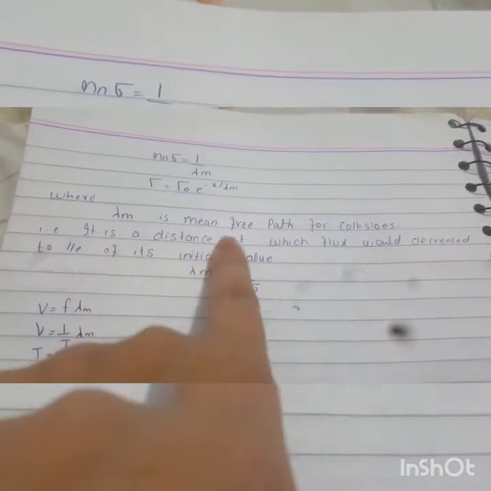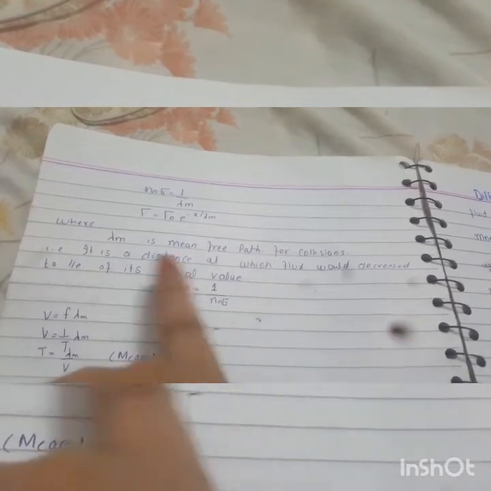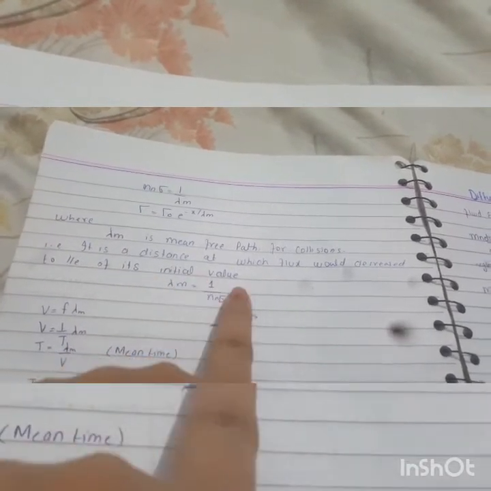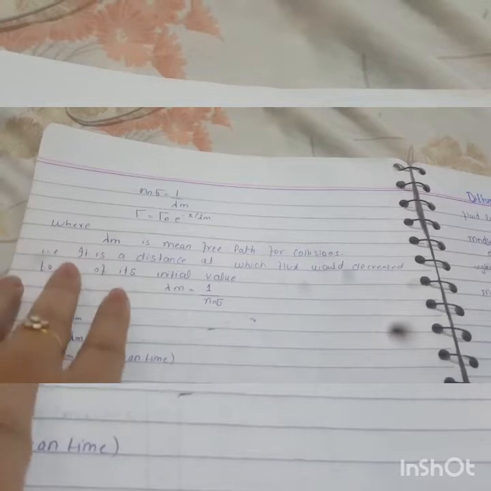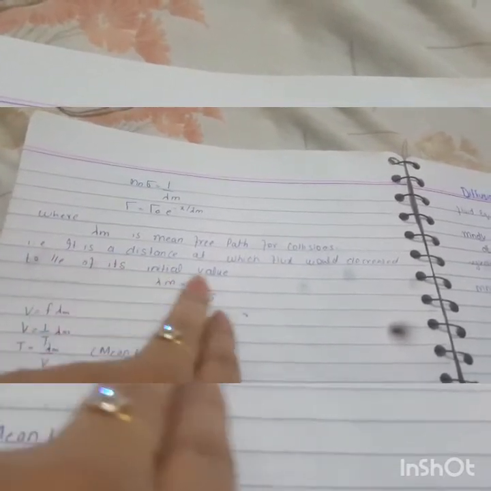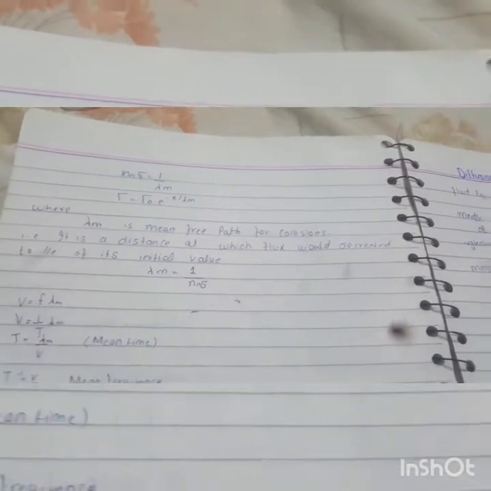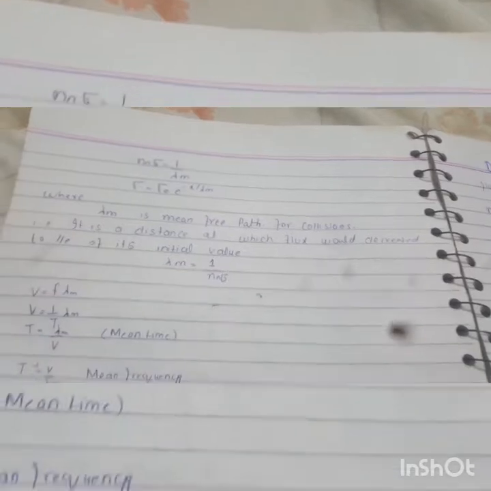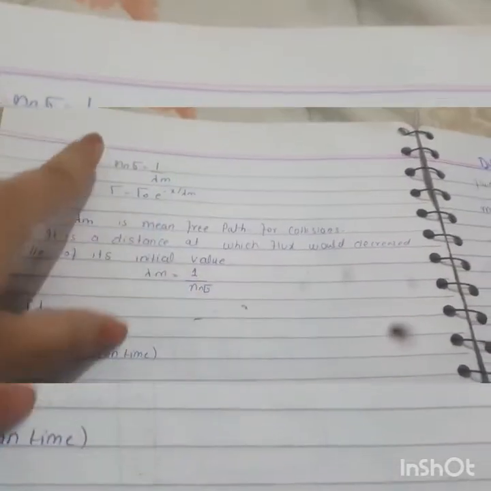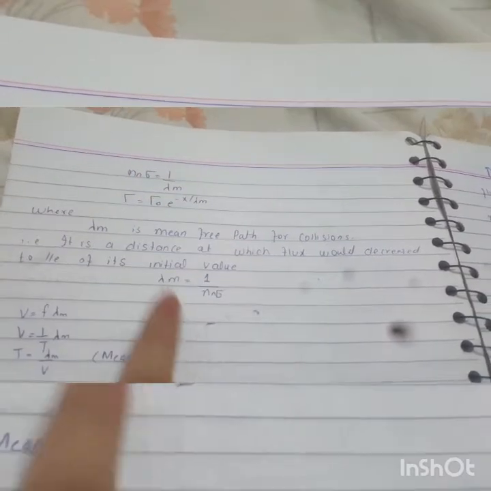It is a distance at which flux would decrease to 1 by e of its initial value. It is just defined by this in the book, that it would be nothing but 1 by e of its initial value. So we have defined lambda m as 1 by n sigma. As you can see that we just replace these two.